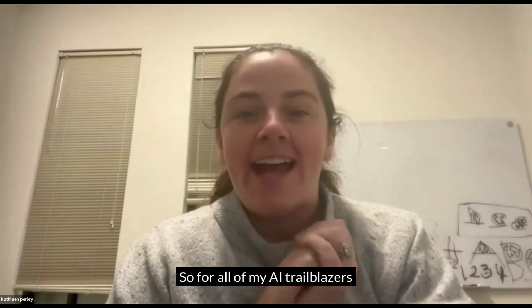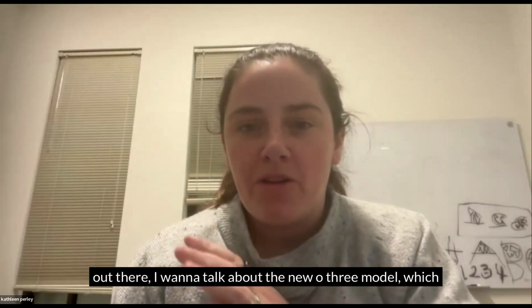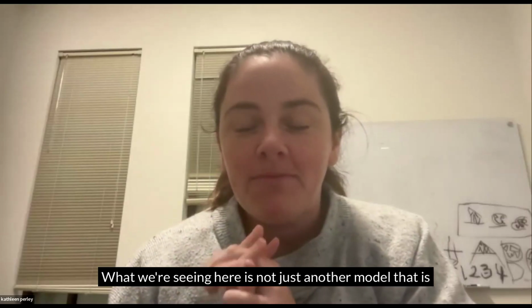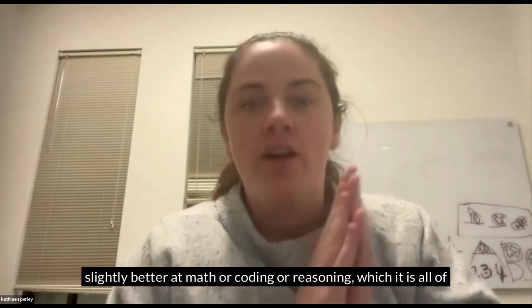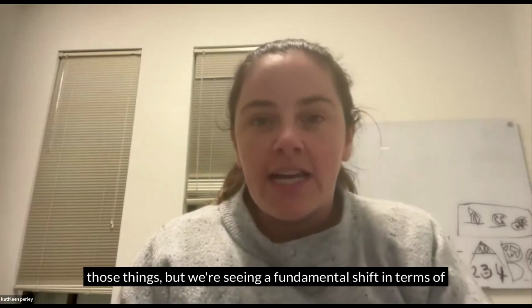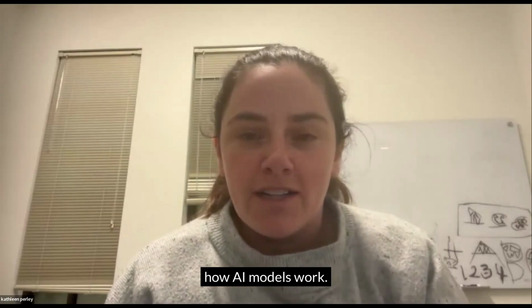So, for all of my AI trailblazers out there, I want to talk about the new O3 model, which was released on the 16th. So, just 2 days ago. What we're seeing here is not just another model that is slightly better at math or coding or reasoning, which it is all of those things, but we're seeing a fundamental shift in terms of how AI models work.